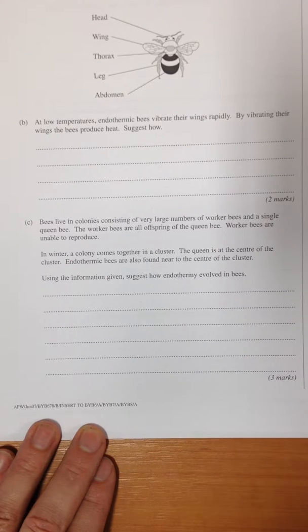Okay. So, for a bee to be endothermic, there must have been some mutation that happened. So that mutation, because only the queen is reproducing, that mutation must have happened in a queen.